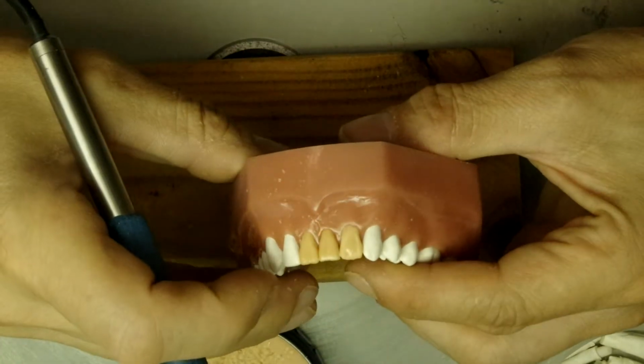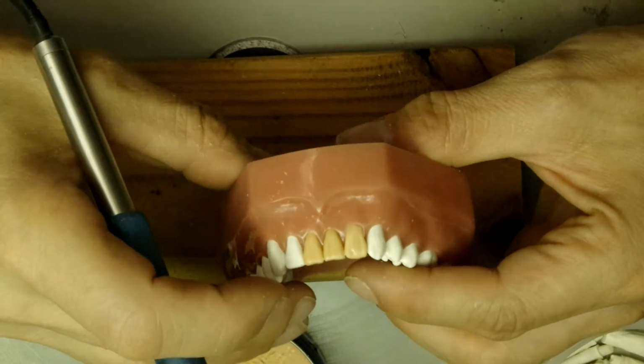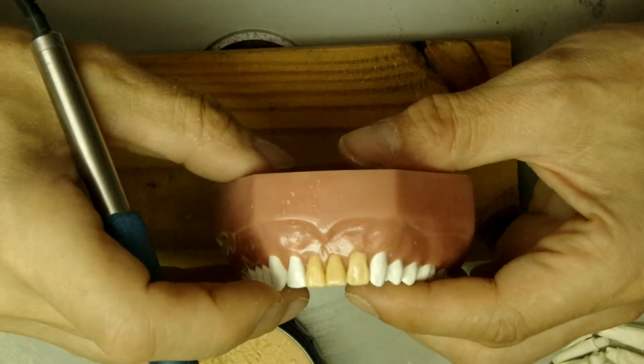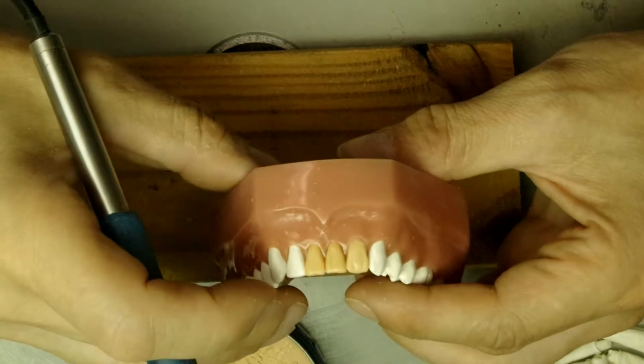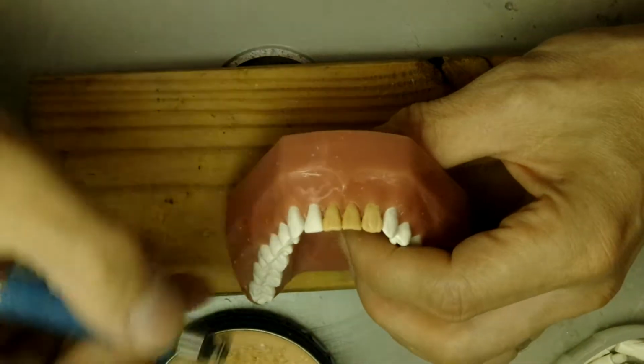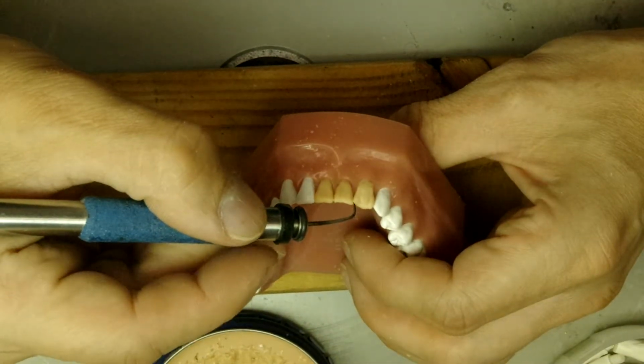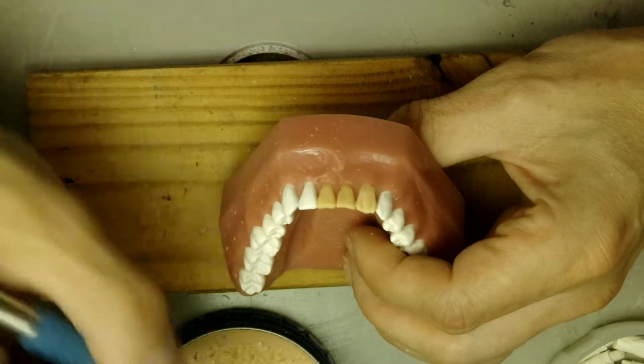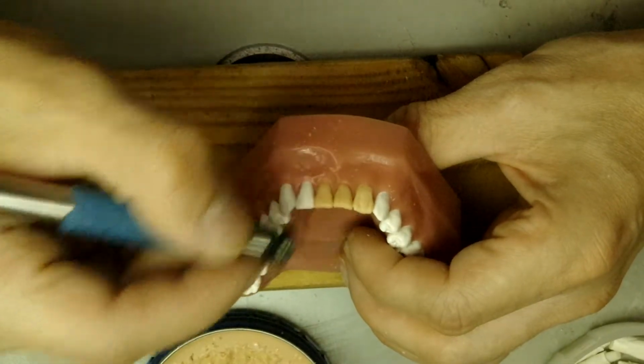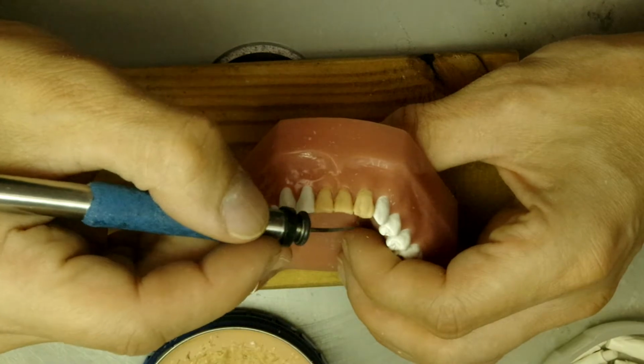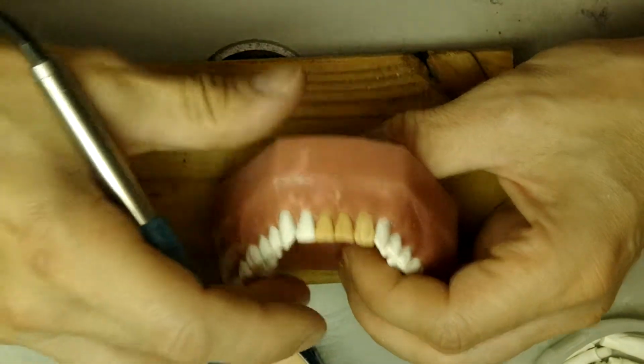You see how it's a little bit wider, a little bit rounder on the distal, and we still need to get the mesial a little bit more sharp and the right height.